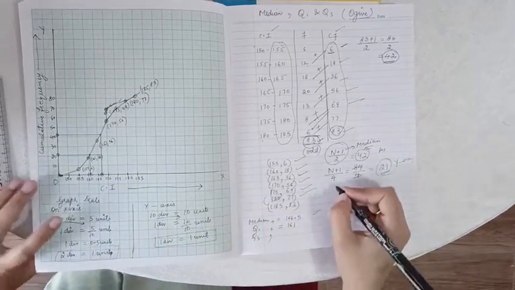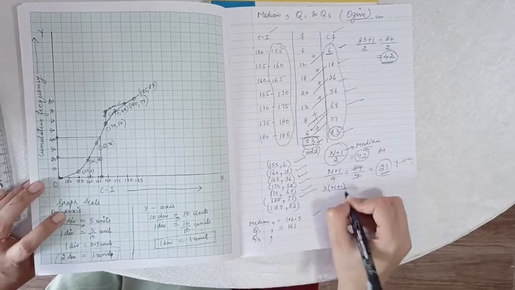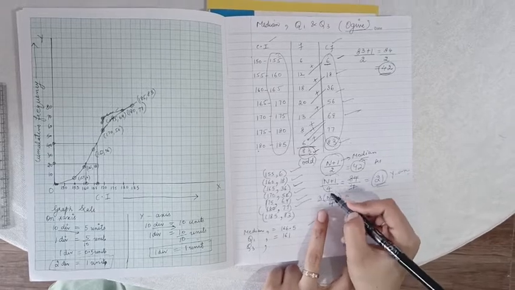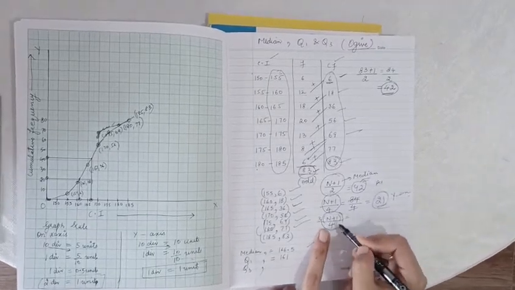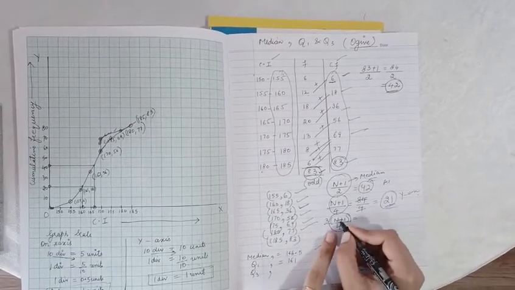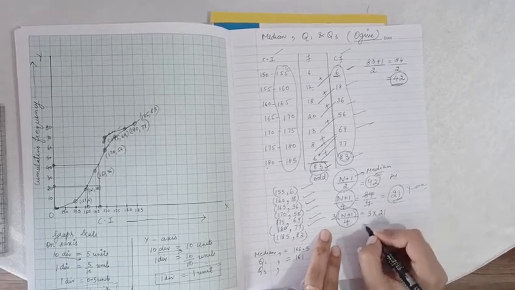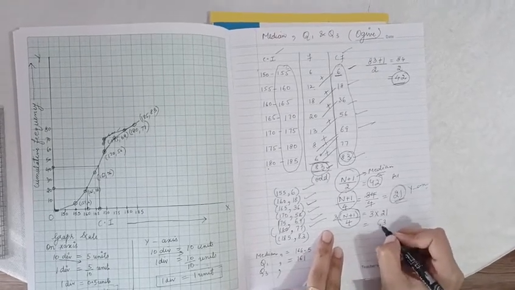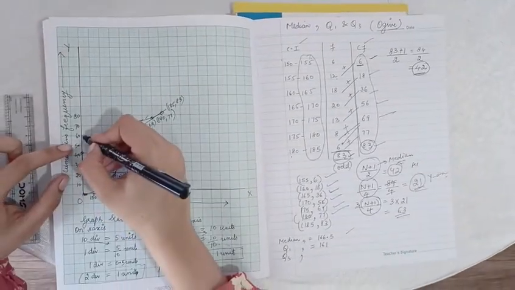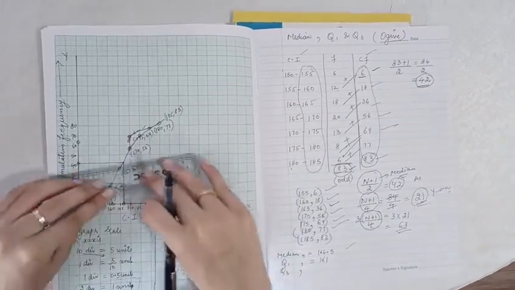Now let's find Q3. Q3 is 3 into n plus 1 by 4. We have already found the value of n plus 1 by 4 for Q1. So n plus 1 by 4 is actually what? It is equal to 21. So 3 into n plus 1 by 4, I can write it as 3 into 21, which is equal to 63. So 63 we are going to mark on the y-axis. So 61, 62, 63. So I have marked it.